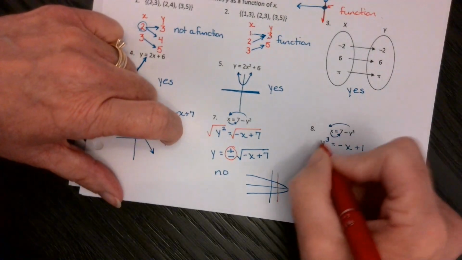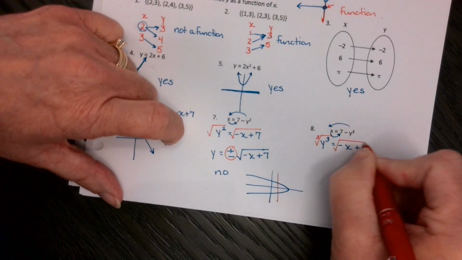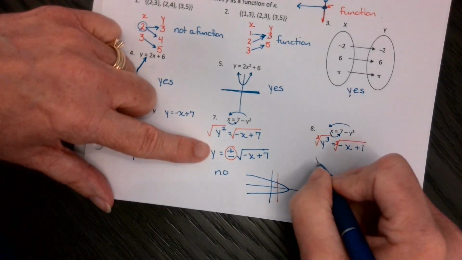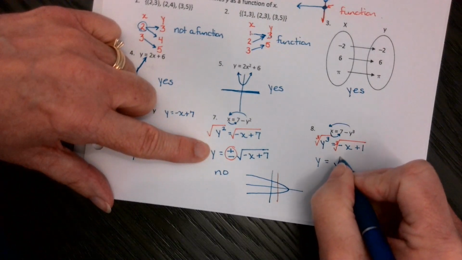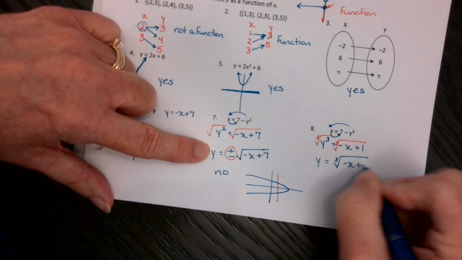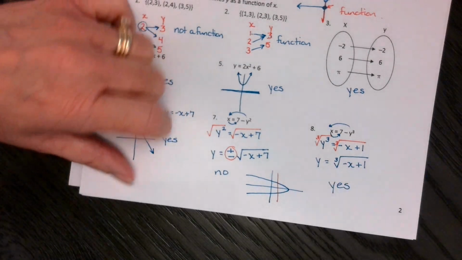Then I am going to take the cube root. Because you're taking the cube root, you don't do a positive and negative. You just do the cube root of negative x plus 7. So yes, this is a function, because it's not going to have that plus minus.